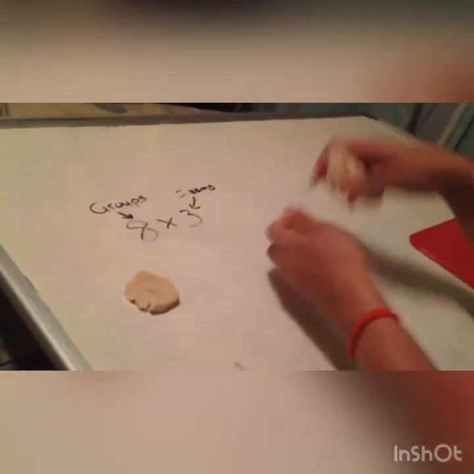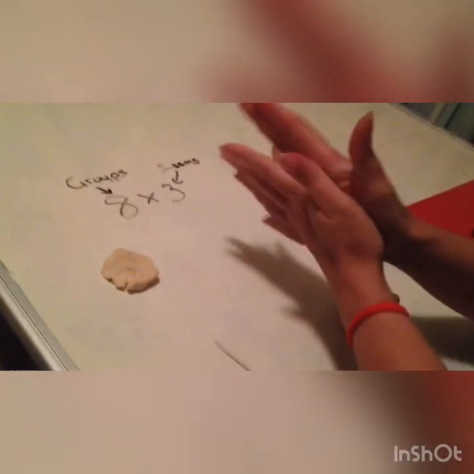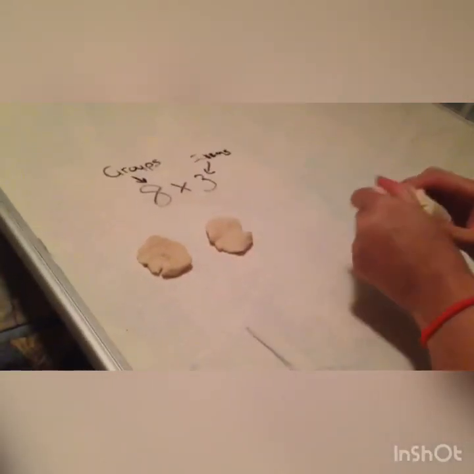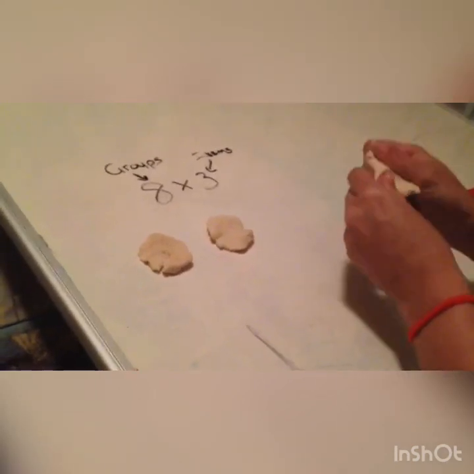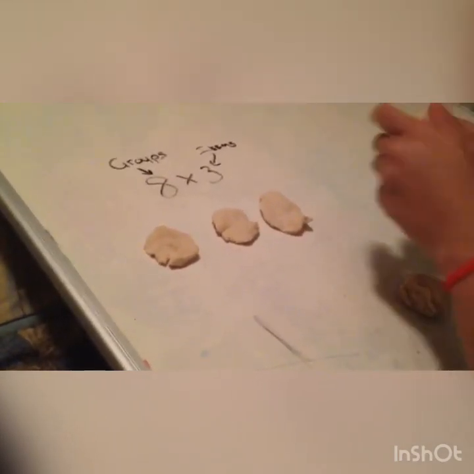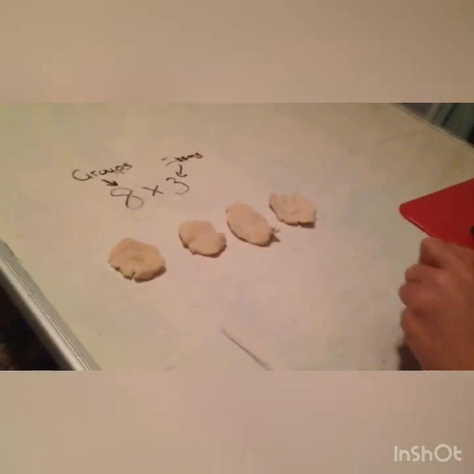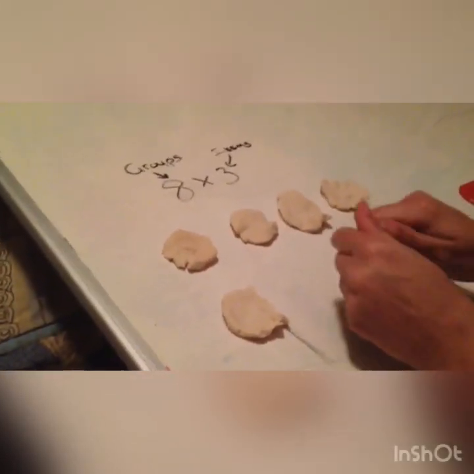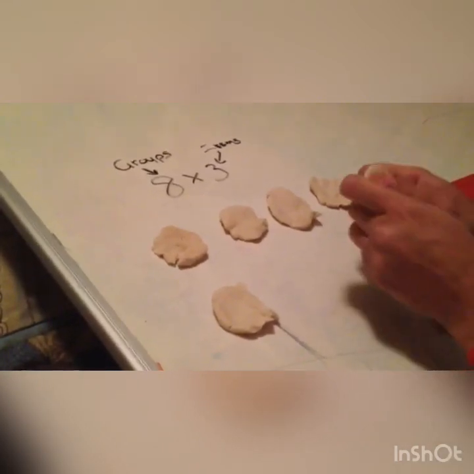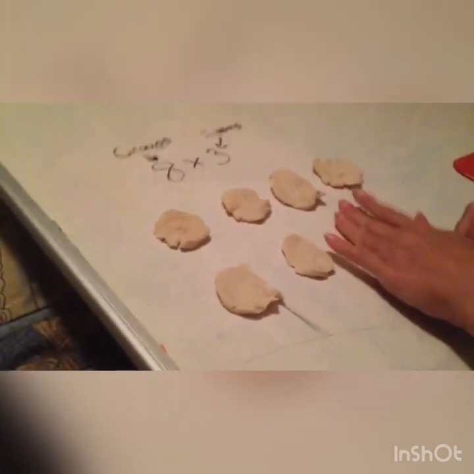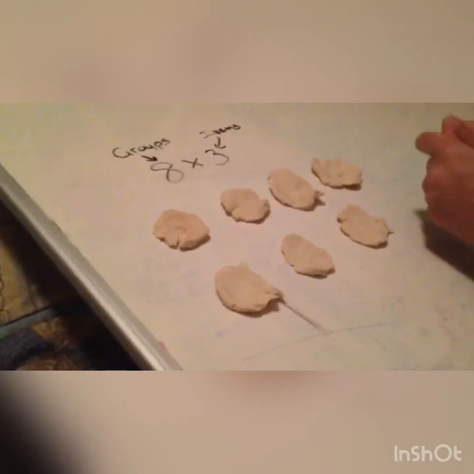So you have 1 group, it's very strange shaped cookies, but 2 groups, 3, 4, 5, 6, 7, and 8.